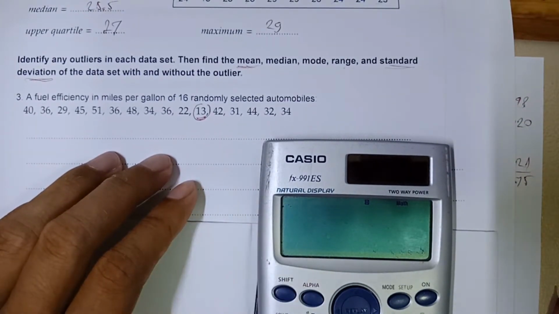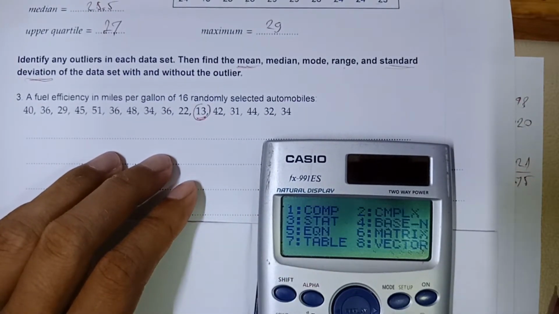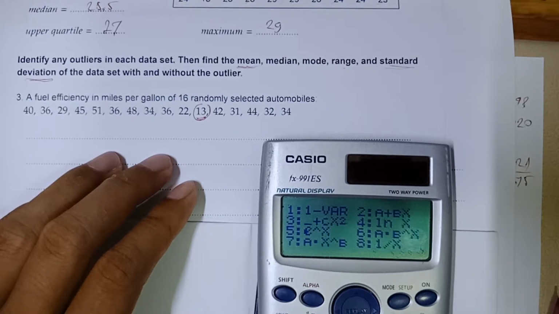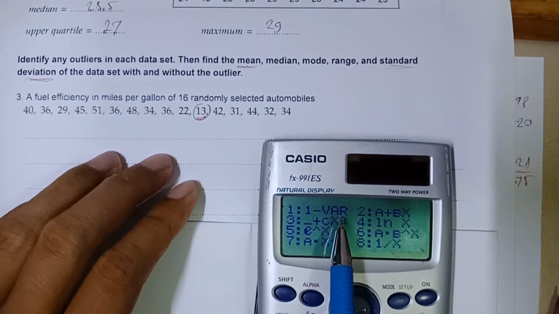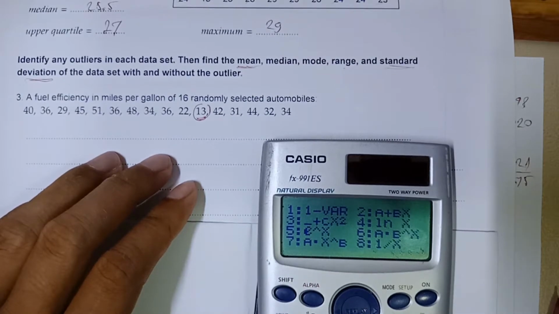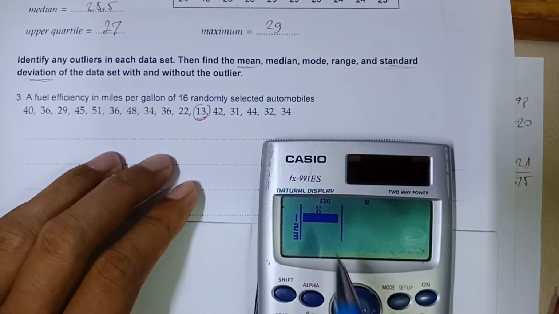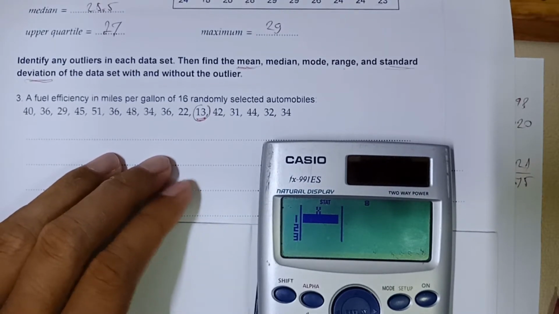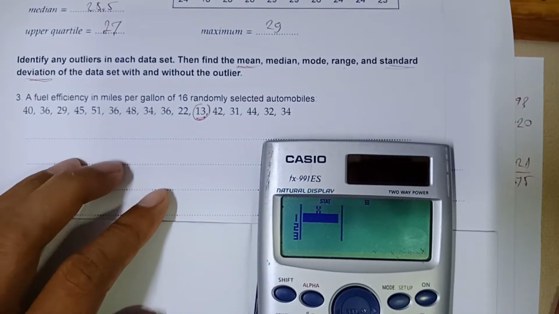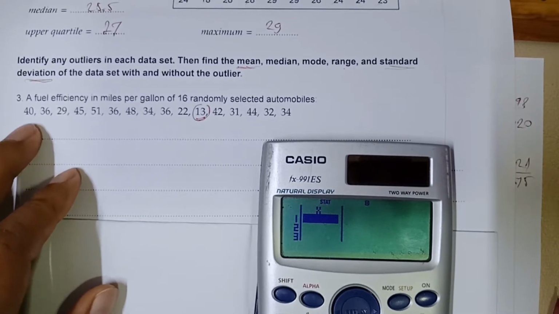When you clear it, you go to mode and you choose the word stats, number 3 in this case. So choose 3 and then choose number 1 here, 1-var. Choose that word. Now you have all of this. Alright, now after that you insert all your data values.